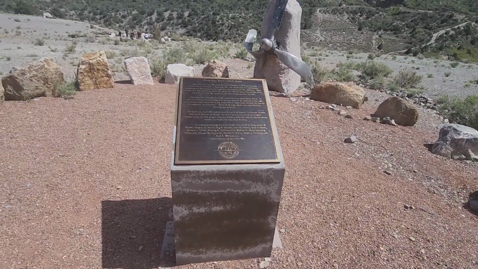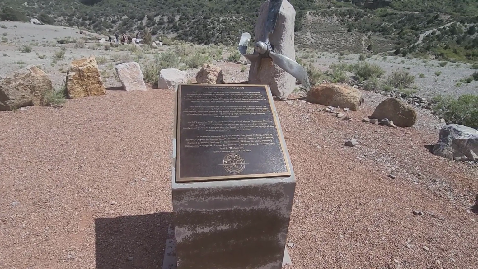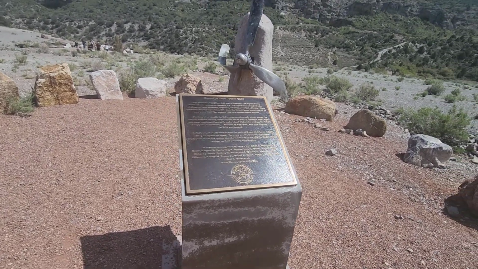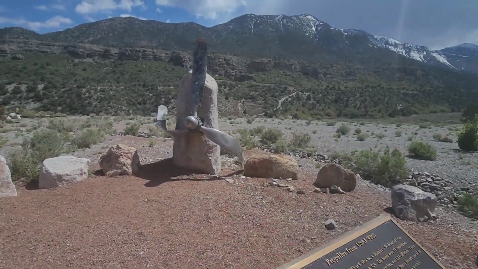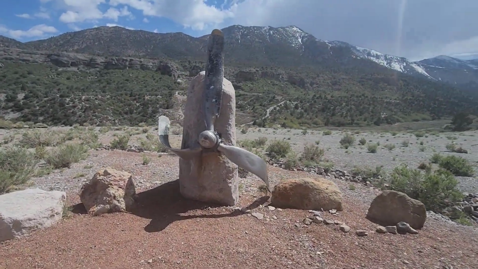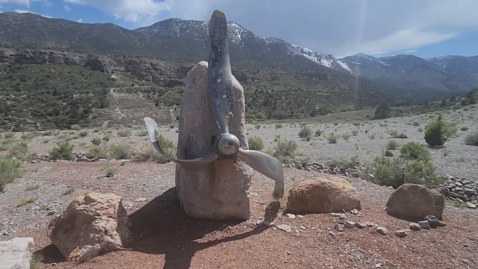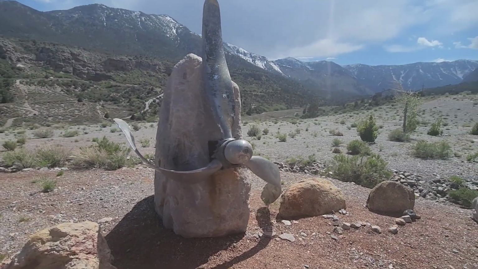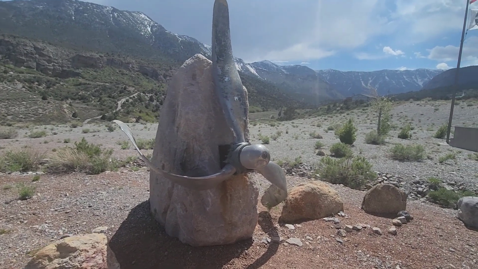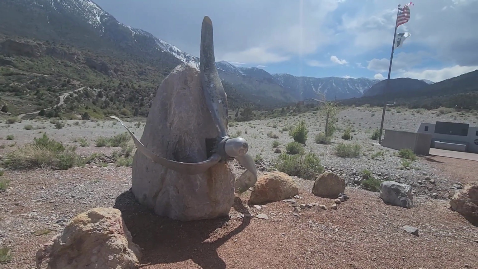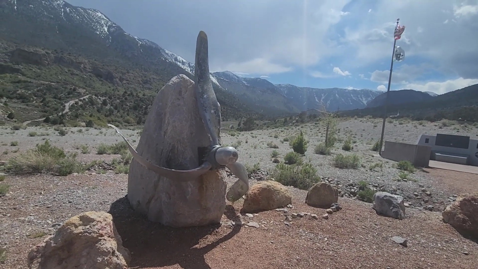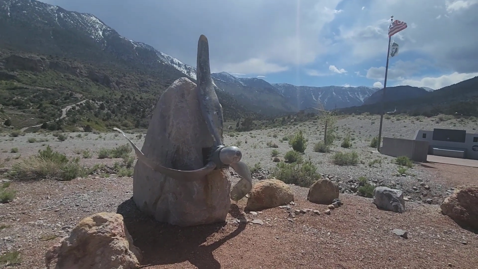Yes, this is the propeller. And if you look on the Charleston Peak page of Las Vegas Area Trails, you can see where the rest of the plane remains up in the mountain to this day.